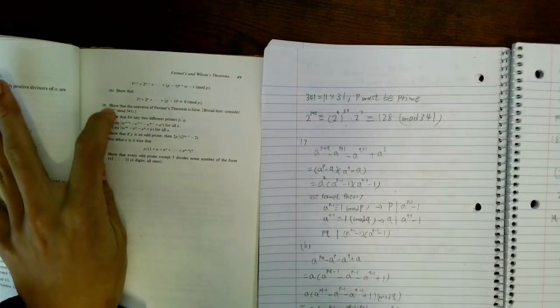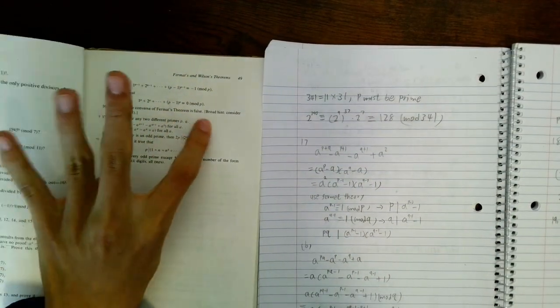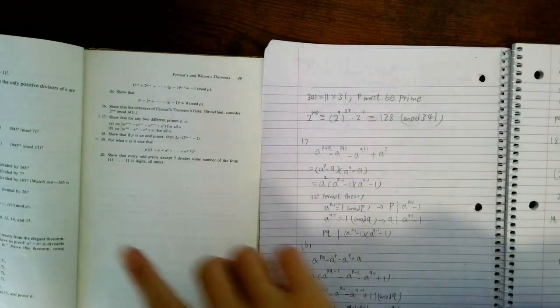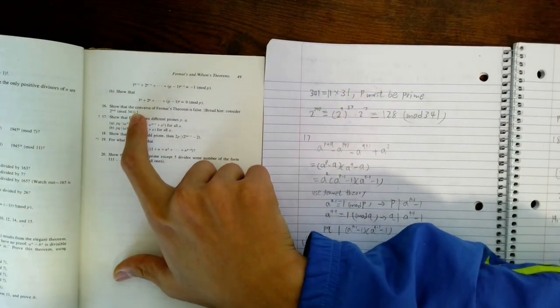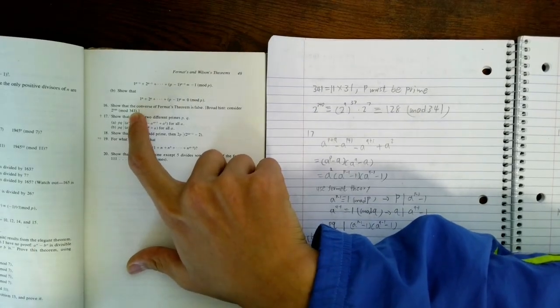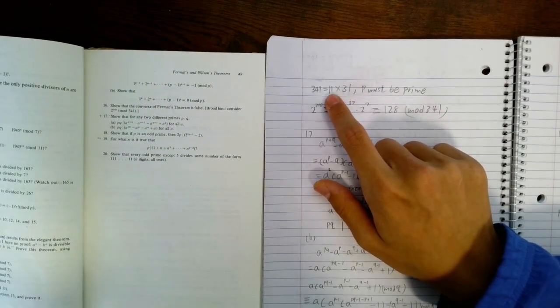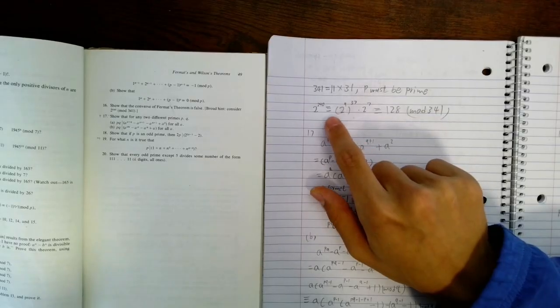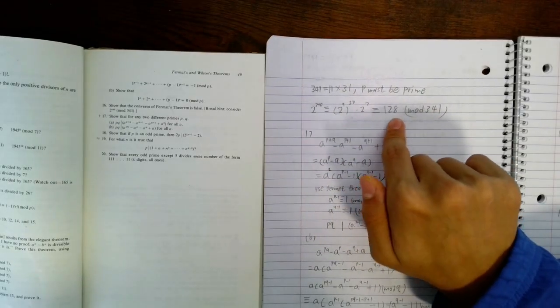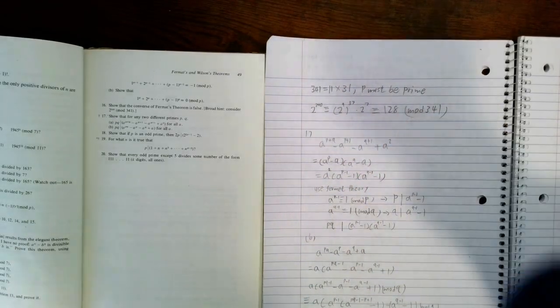Next question. Show that the converse of Fermat theorem is false. So we notice that 341 is a composite number. It is 11 times 31. And we calculated and found that the remainder is equal to 128.